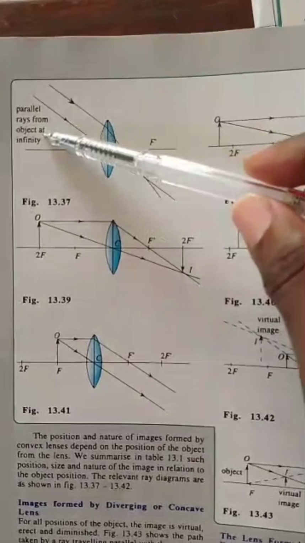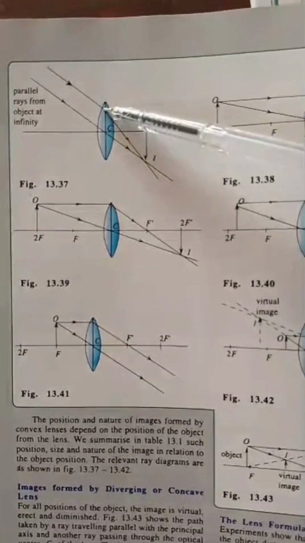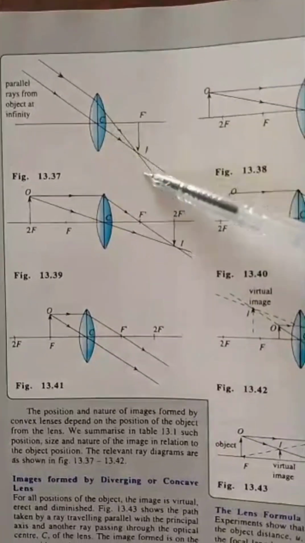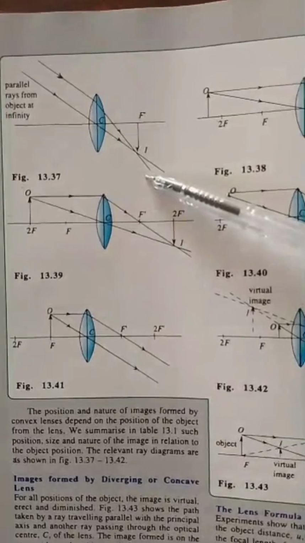So we're going to look at the various cases. All right, rays from an object at infinity. Mostly we need just two rays, two lines. One, when it hits the lens, it bends, and then the second one bends. This one's coming from very far away, so it bends, and then the second one just goes right through the center of the lens. Where they meet, you have your image formed.